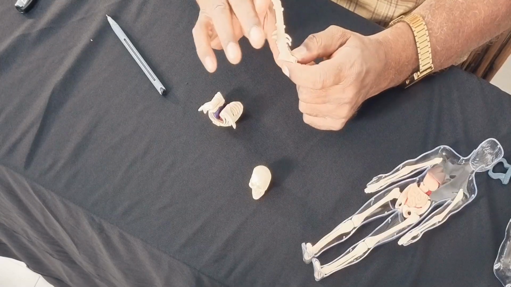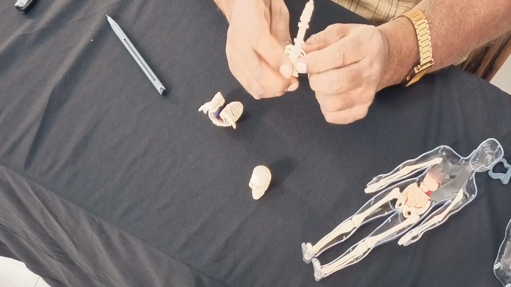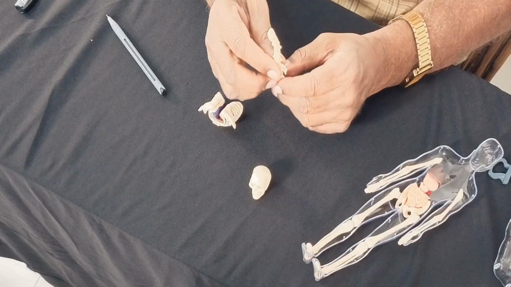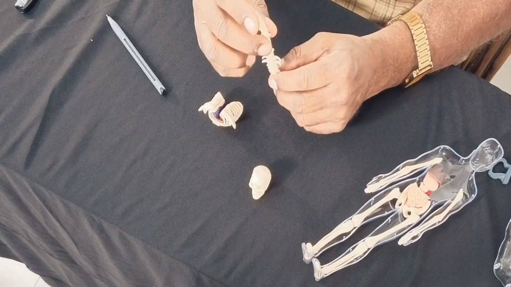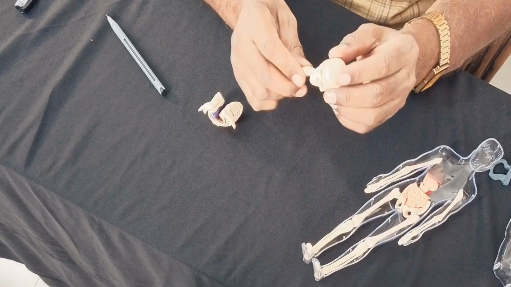So this is how the sacrum and coccygeal are fused bones. Totally you find the 26 vertebrae. In between vertebrae, we find a cushion-like structure called the cartilage. Well, this skull actually articulates like this.